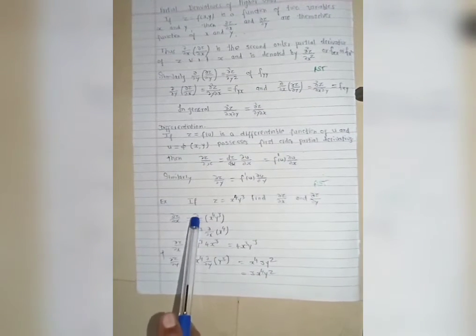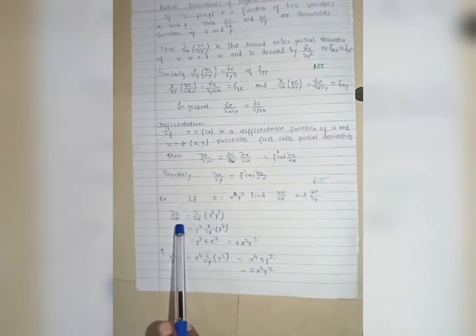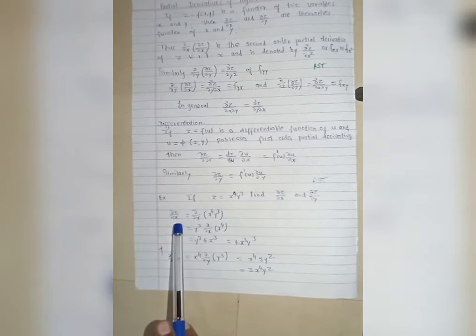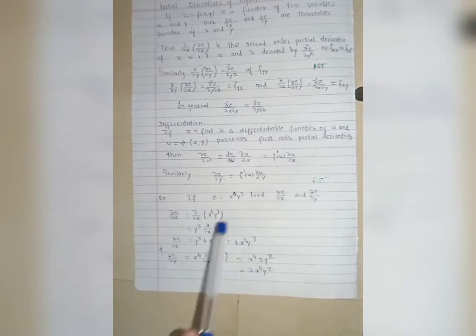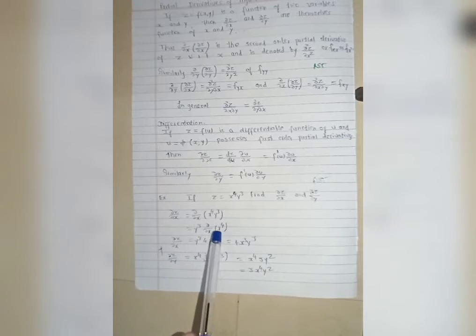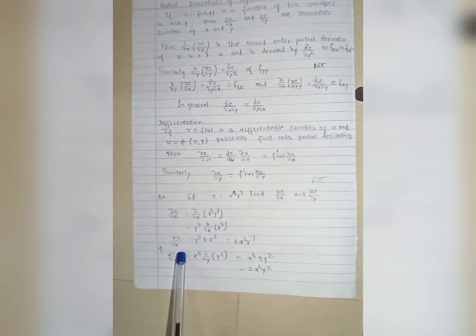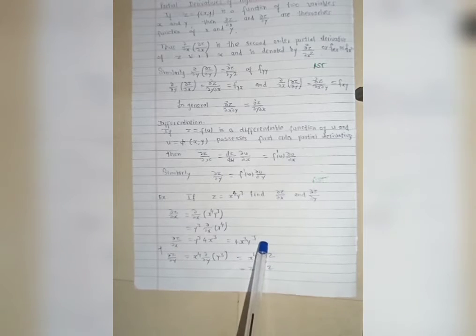∂z/∂x of x raised to 4 y cube. We know that while taking the derivative of z with respect to x, we put y as constant, so the y cube term is taken outside, and we take the derivative ∂/∂x of x raised to 4, that is only the x term. The derivative of x raised to 4 is 4x cube, and y cube is multiplied as it is, so finally we get ∂z/∂x equal to 4x cube y cube.